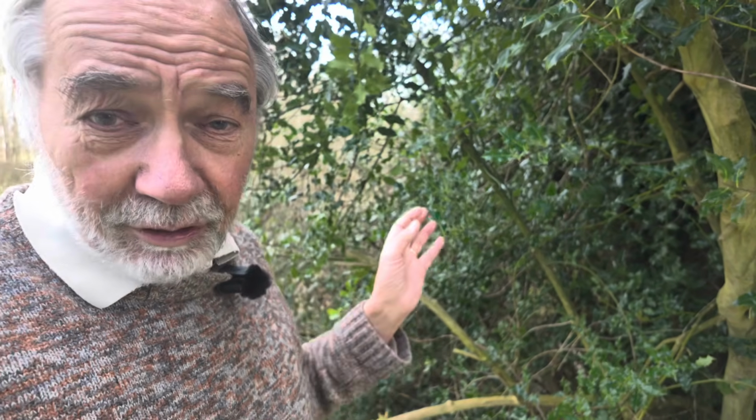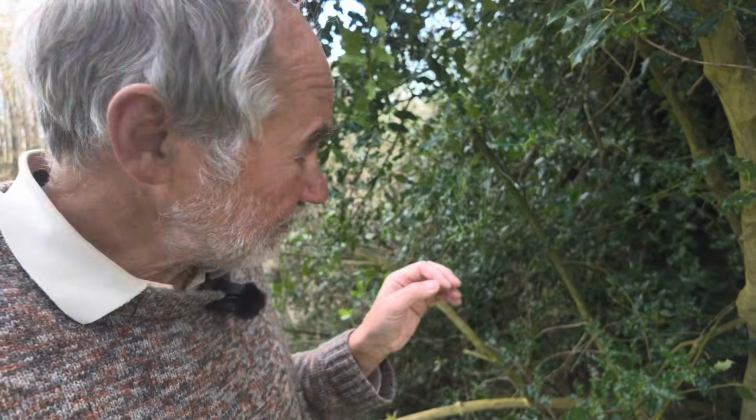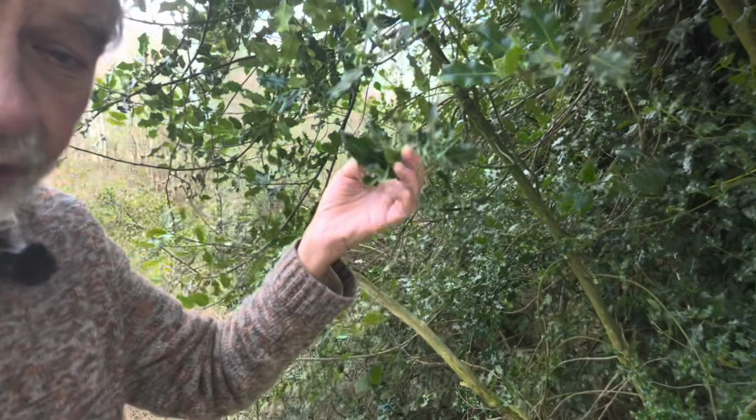Your phenotype's what you look like. So I've got brown eyes, that's part of my phenotype as a result of my genetic composition. But phenotypes can vary within organisms and between organisms. So let's look at this holly here.